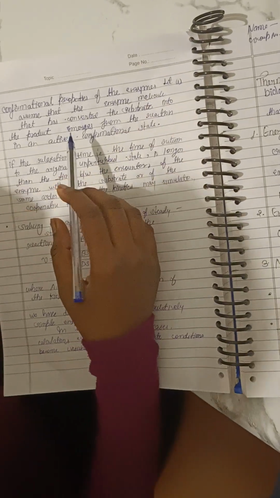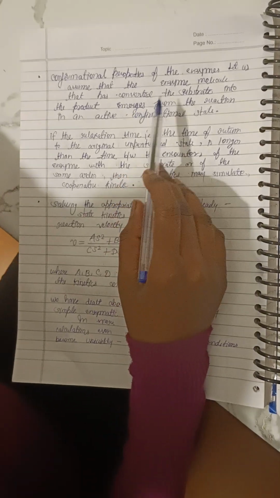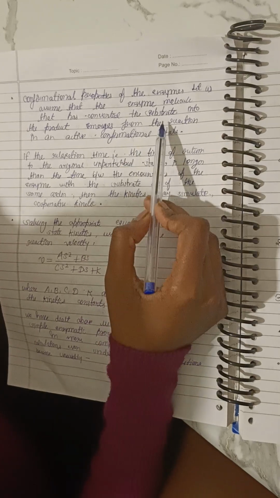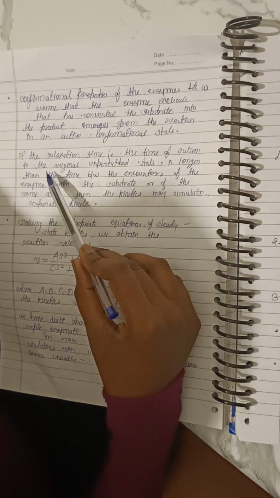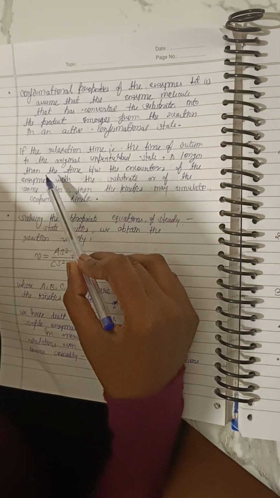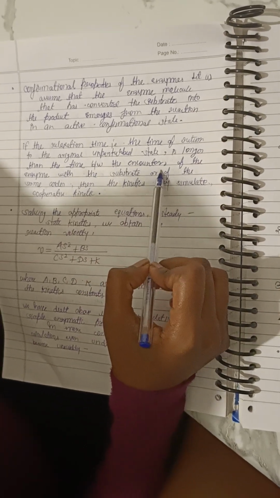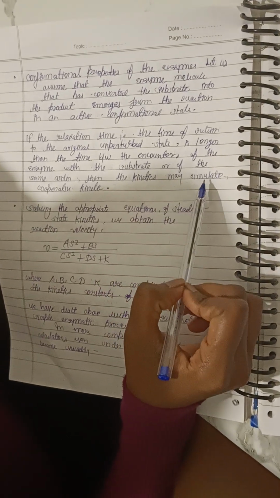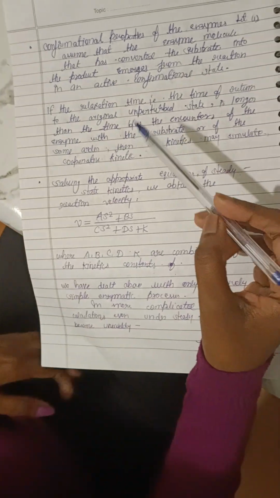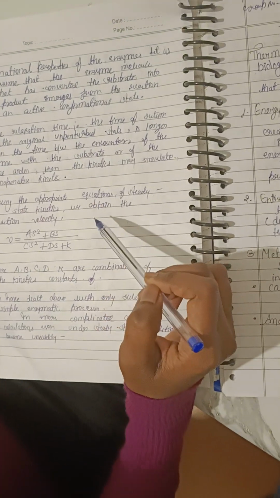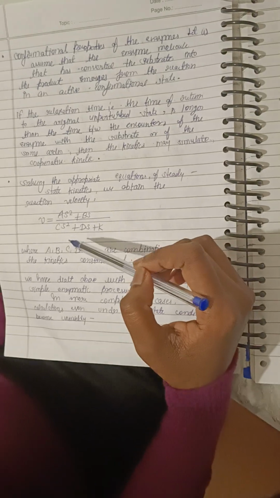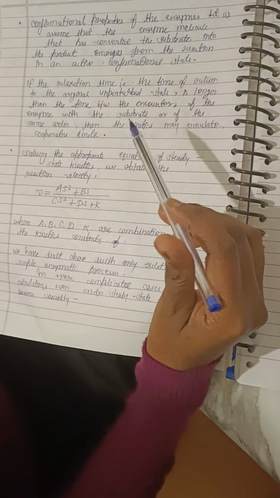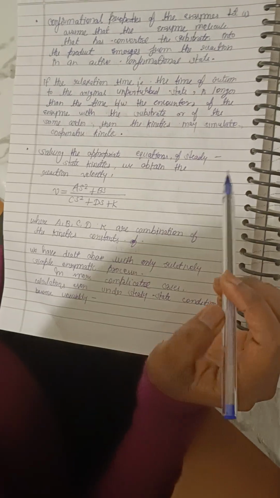Consider the properties of the enzyme. Let us assume that the enzyme molecule that has converted the substrate into the product emerges from the reaction in an active conformational state. If the relaxation time, the time of return to the original standing state, is longer than the time between encounters of the enzyme with the substrate, or of the same order, then the kinetics may simulate cooperative kinetics. Solving the appropriate equation of steady state kinetics, we obtain the reaction velocity v equal to (a s square plus b s) upon (c s square plus d s plus k), where a, b, c, d, k are combinations of the kinetic constants.